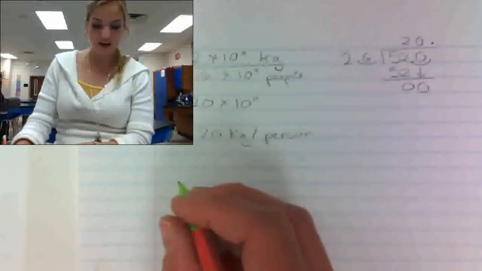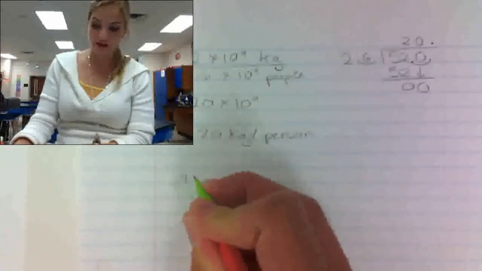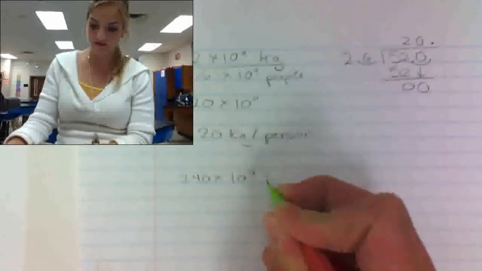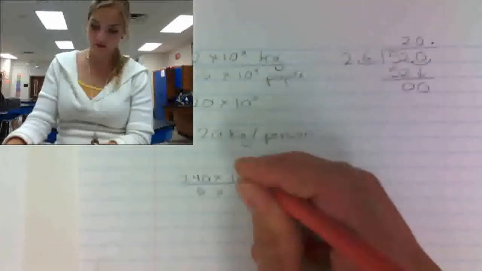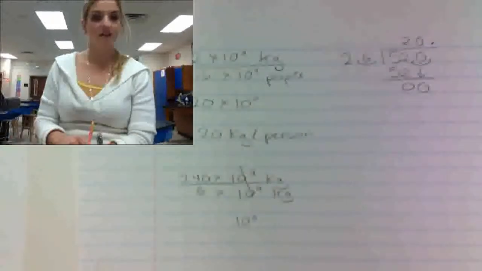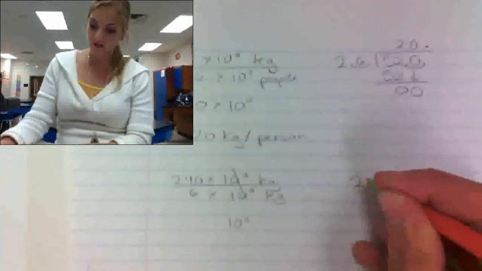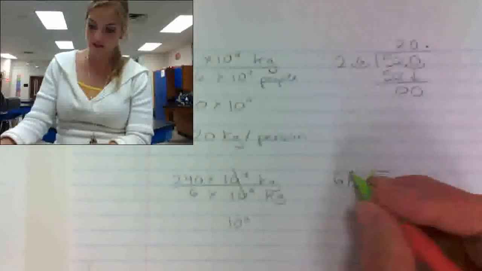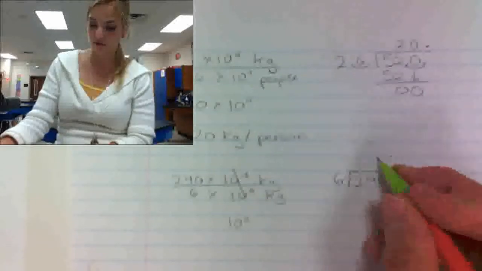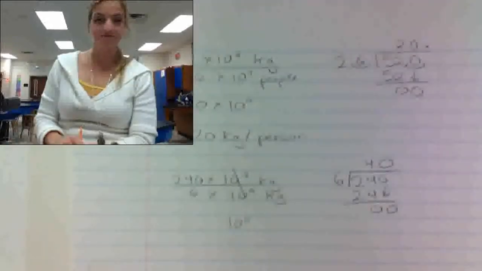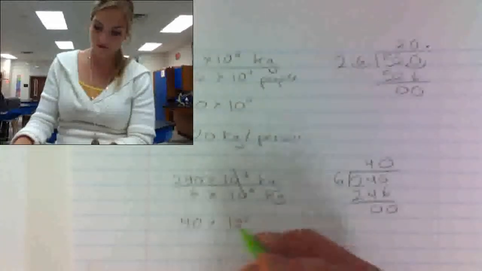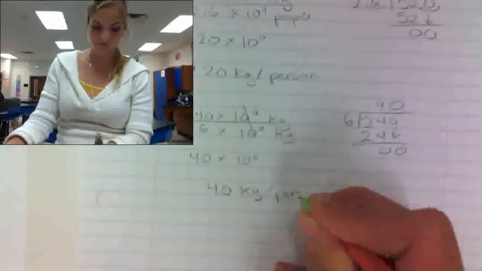In 2000, I had 240 billion kilograms, and I had 6 billion people. Again, this sort of cancels, but if you prefer, there you go. So anyway, 240 divided by 6 is going to be, well, 6 can't go into 2, but it can go into 24 4 times. So I get 40. All right, 40 kilograms per person. So A is done.